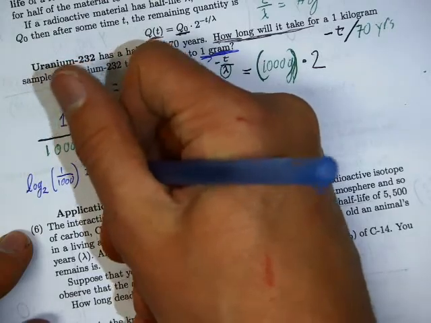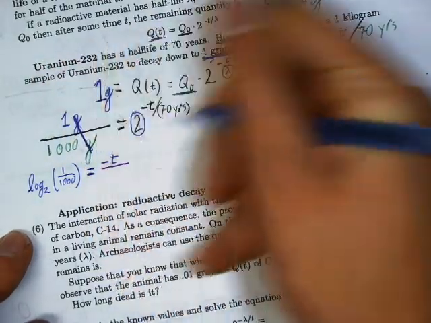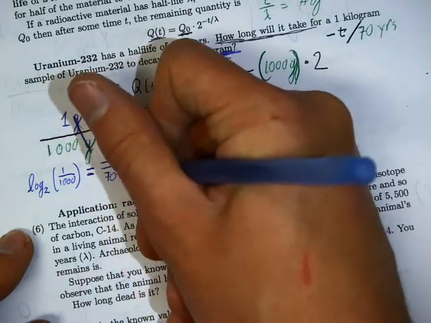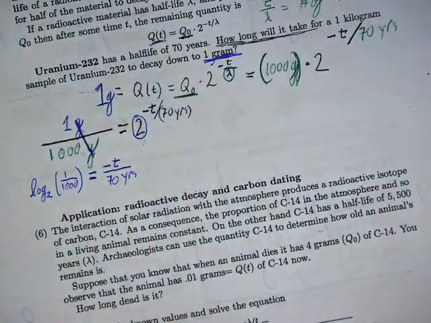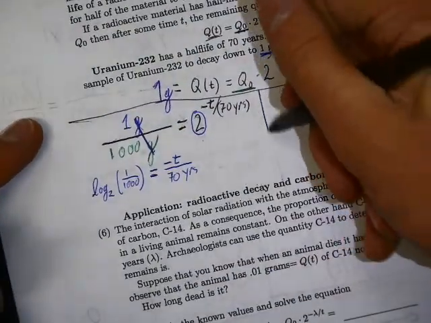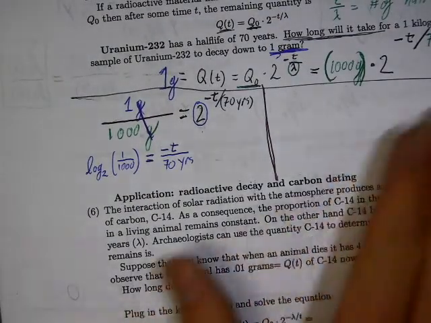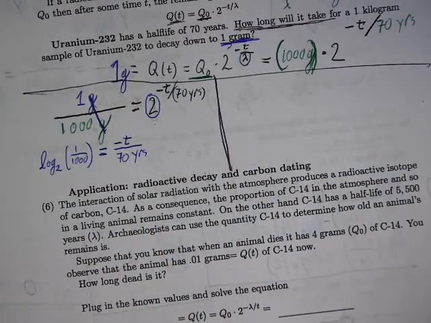Is equal to negative t divided by 70 years. And I've given myself not enough space to work this out in the detail I want, apparently, so I'll have to do something slightly different. Cool. What would you like to do next?